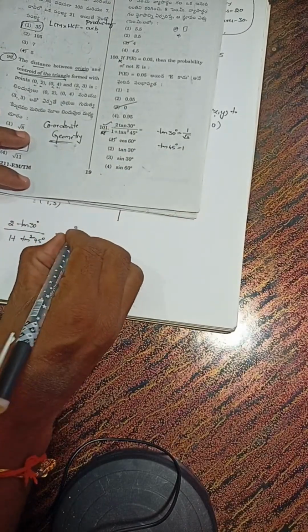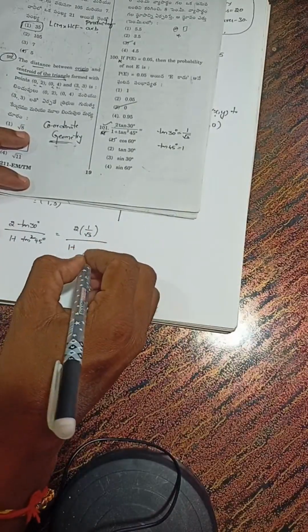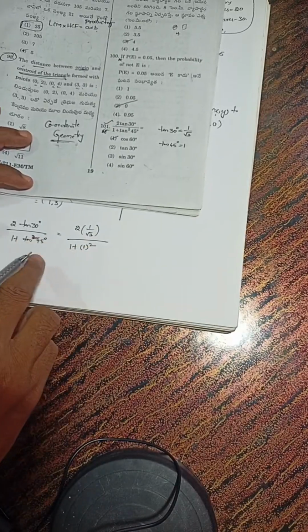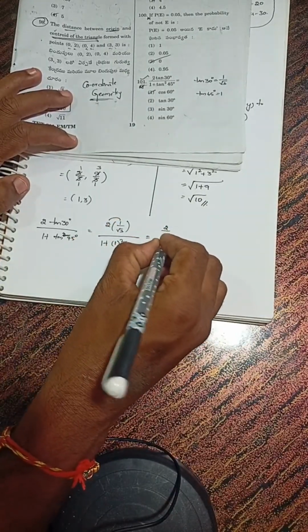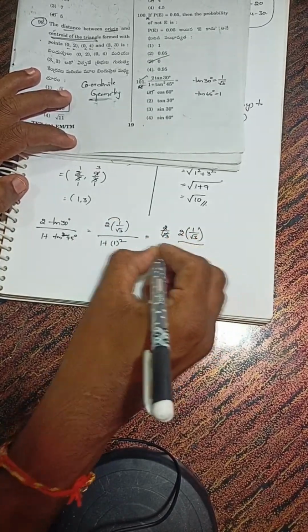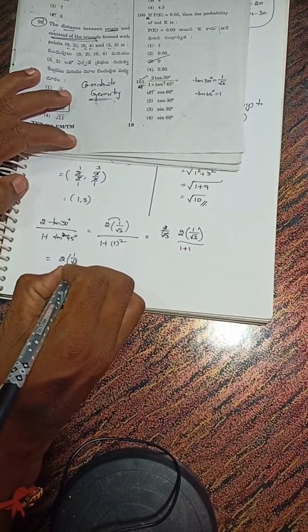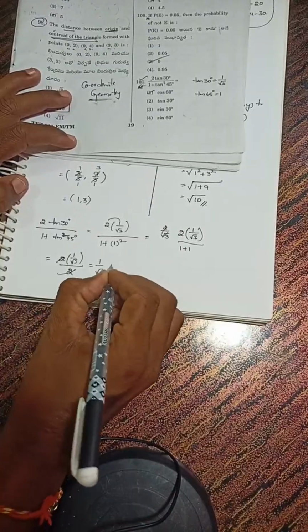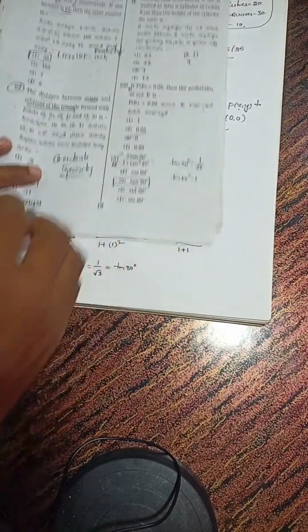Now see, 2 into tan 30 degrees value, which is 1 by root 3, by 1 plus tan 45 degrees value is 1 square. Why? Because we have tan square 45 degrees. Now here we are getting 2 into 1 by root 3 by 1 square value becomes 1. 1 plus 1 becomes how much? 2. So 2 into 1 by root 3 by 2. 2 will get cancelled. 1 by root 3. 1 by root 3 is nothing but tan 30 degrees. So we are getting the value called tan 30 degrees.